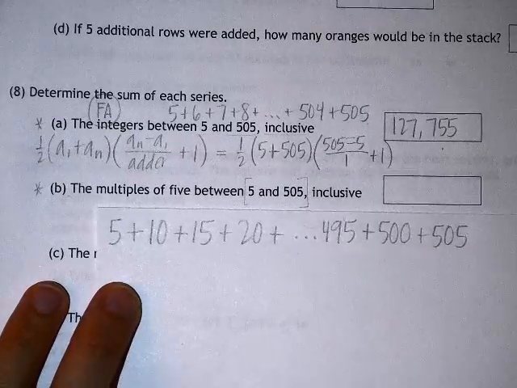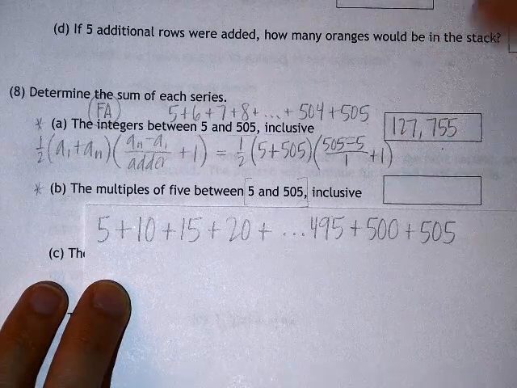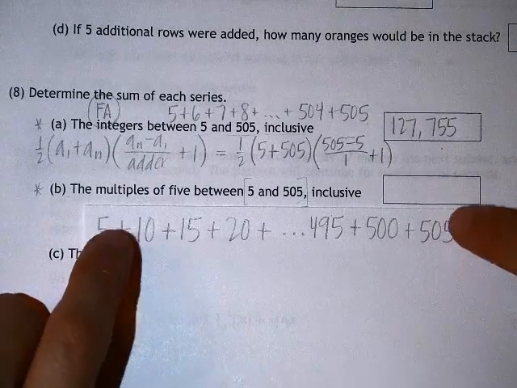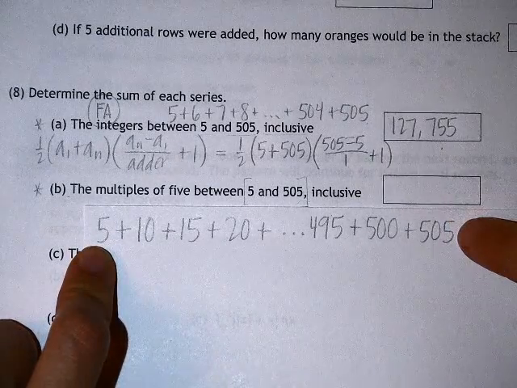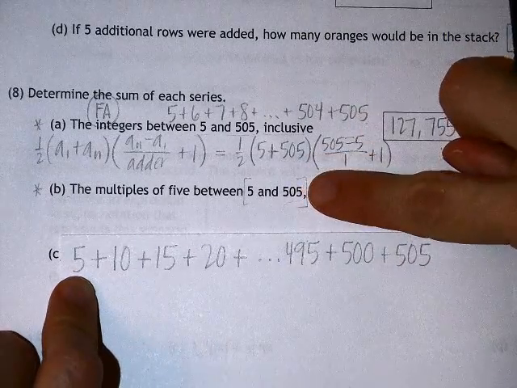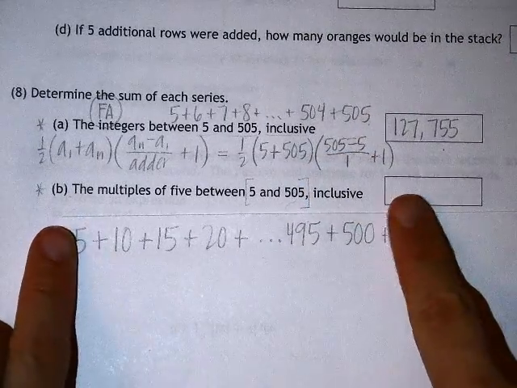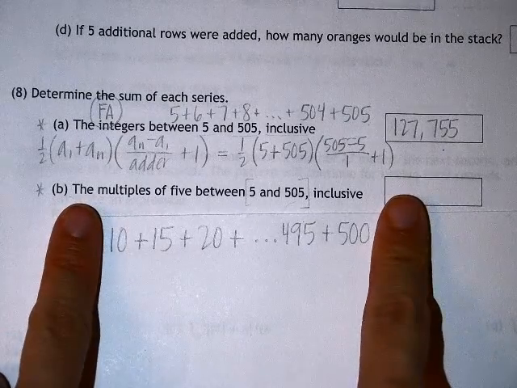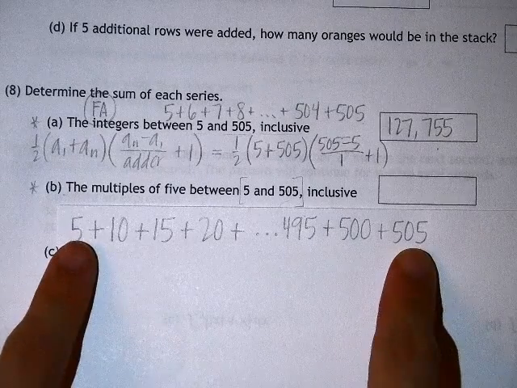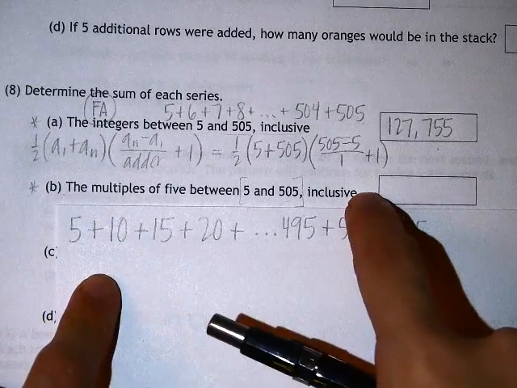Now the reason we say inclusive is because we want to include 505 in the list. We want to include the first term 5 in the list. If it says exclusive, or if it doesn't say the word inclusive at all, that implies that those two end numbers aren't included in the list. So it's a good thing they told us, otherwise we'd have that guesswork, like, do we include it or not? They specifically said include them.